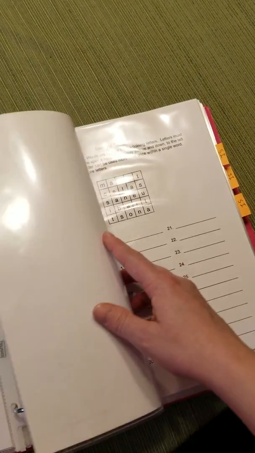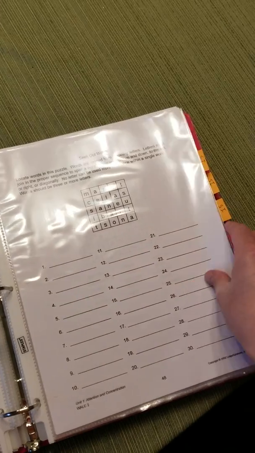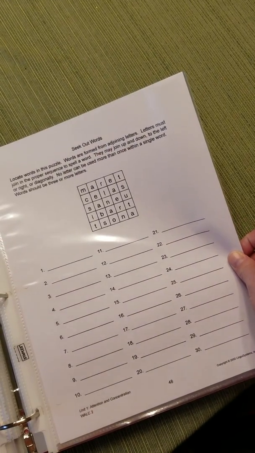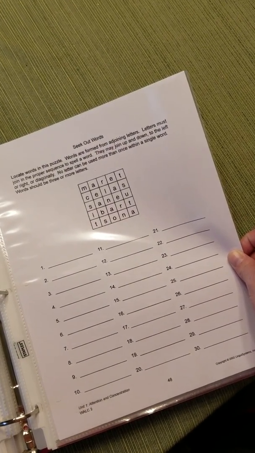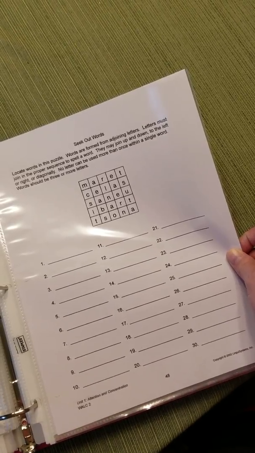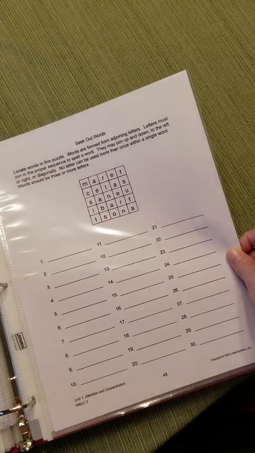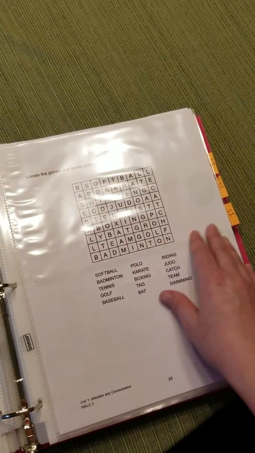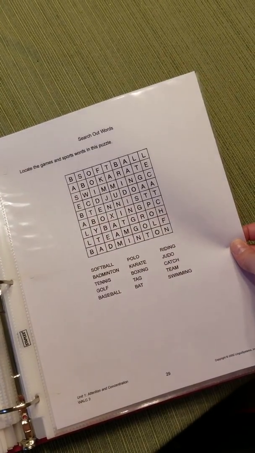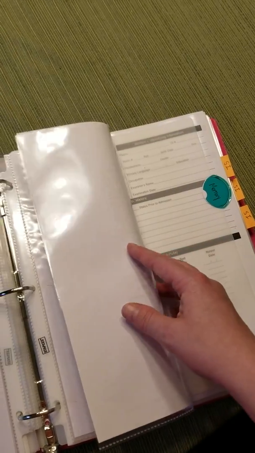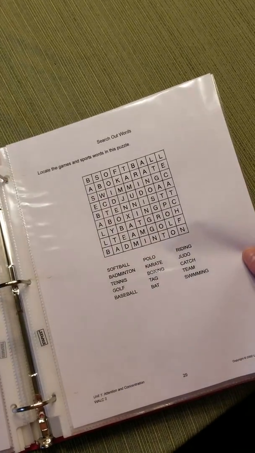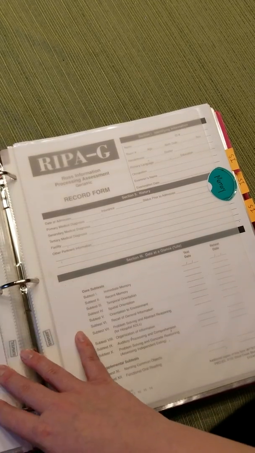So again, very simple subtraction problems, but we're focusing on the attention. And this one is locating the words within the puzzle and then writing them down. Same with this one, another word search, and it looks like some sports there, so a category.